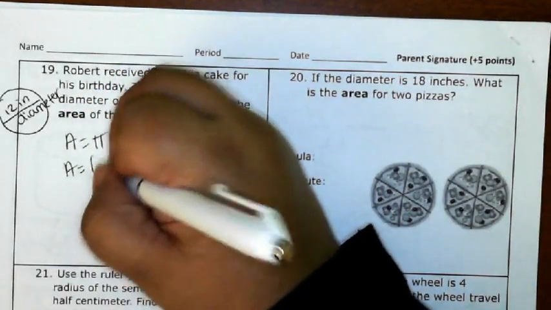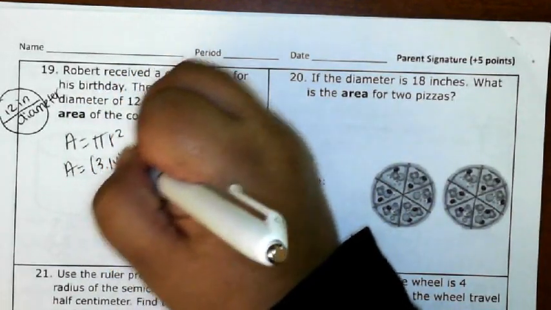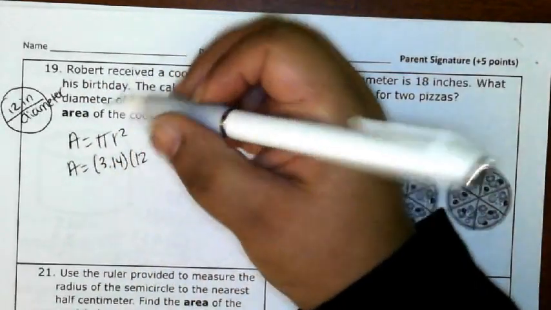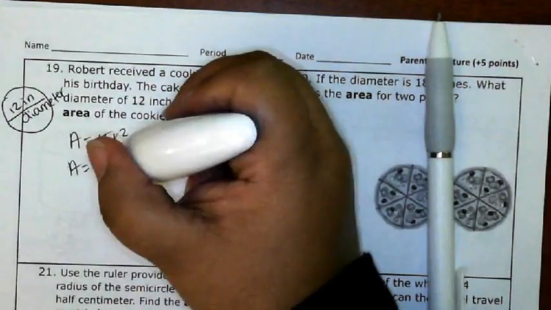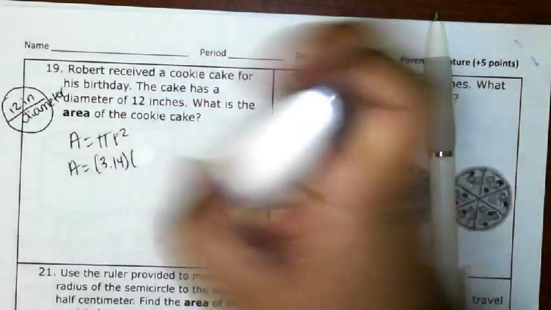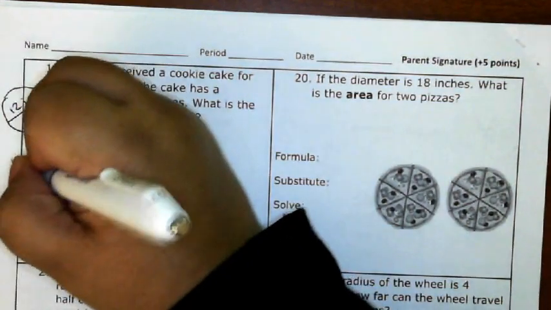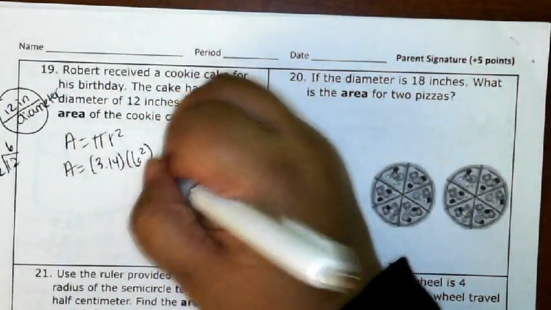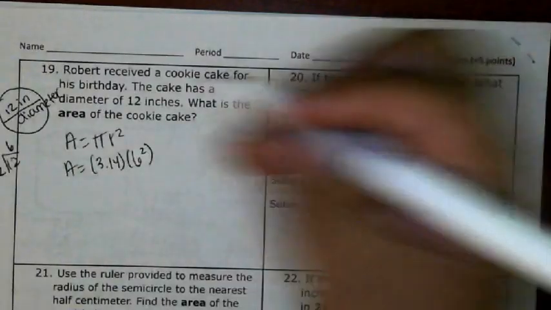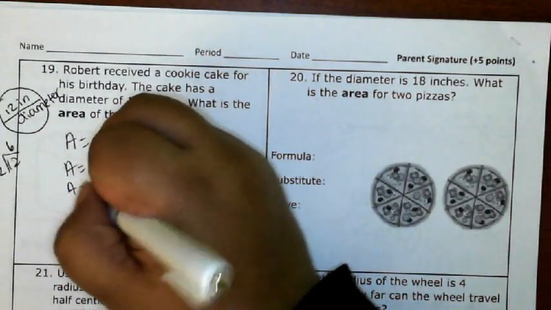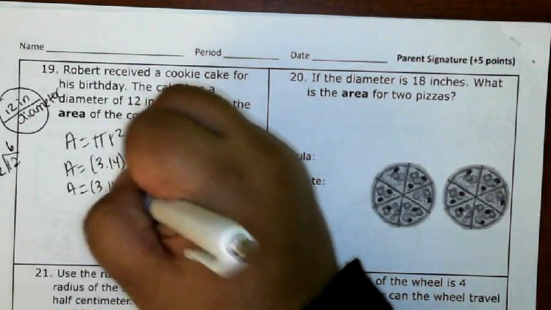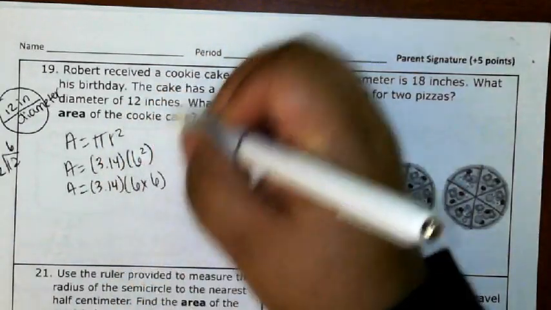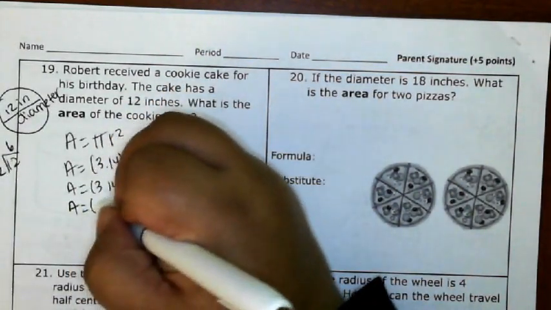radius is not 12. The diameter is 12, right? So what do we do with that diameter? We take 12 divided by 2. That is going to give us 6. So 6 squared. All right. Okay. Let's expand this. 3.14 times 6 times 6. That is going to be 3.14 times 36. Okay, 3.14 times 36.